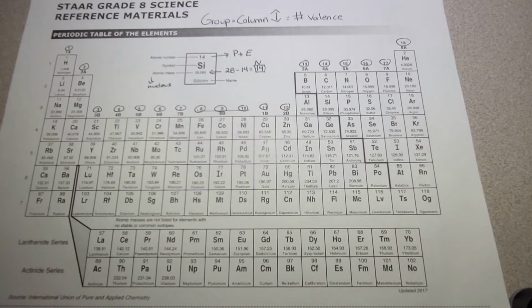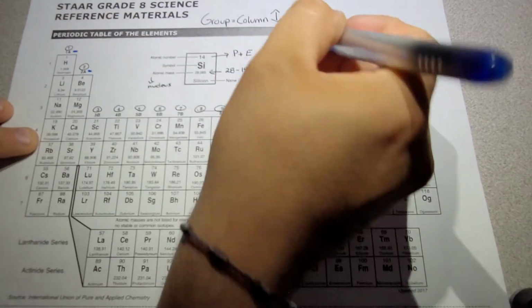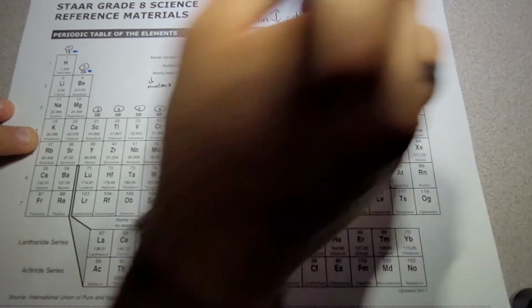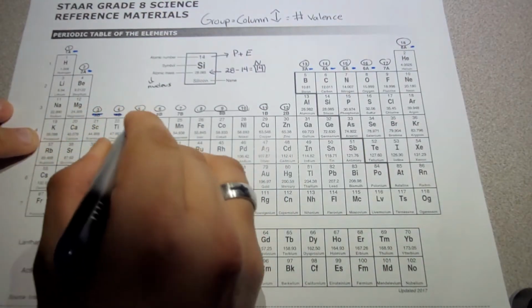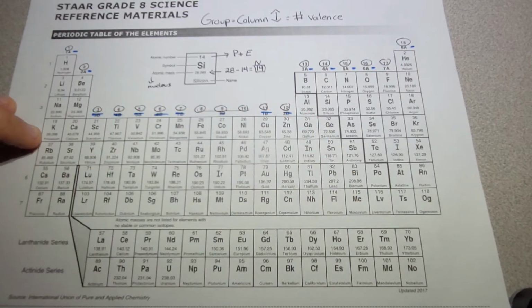So a very easy way to remember this, guys, is to look at the A number. So you have this A number right here, which I'm marking in blue. Now, for your valence, I don't want you to worry about these over here. So I'm actually going to cross those out for right now. I don't want you to get confused, okay?